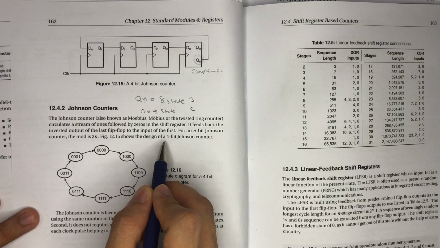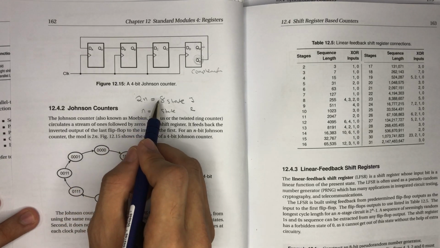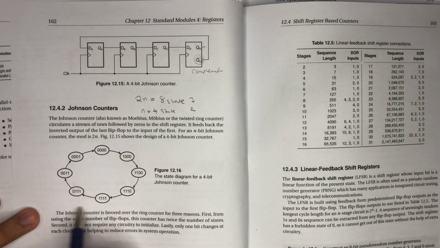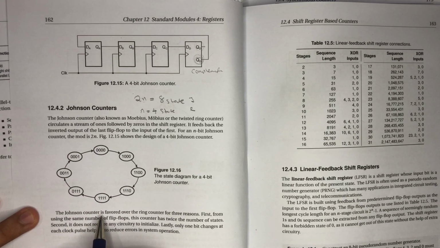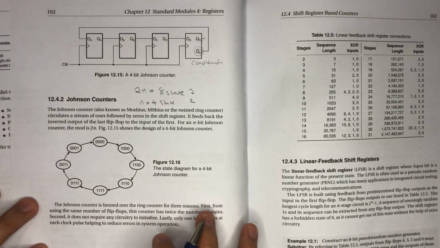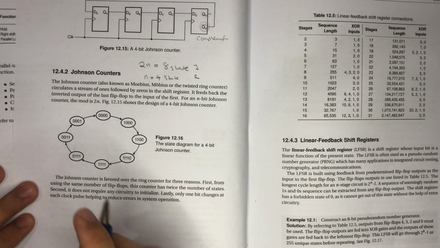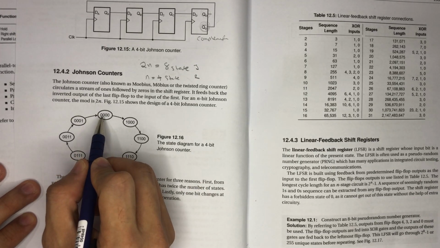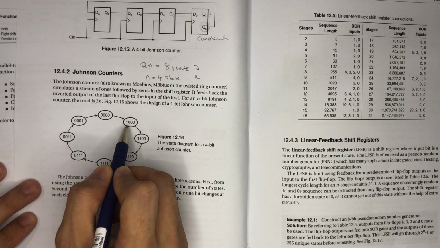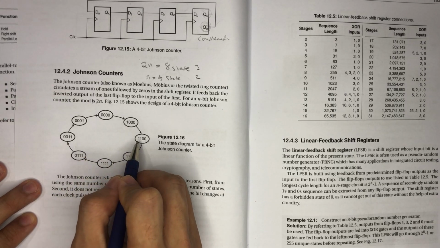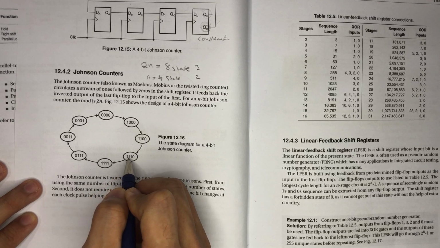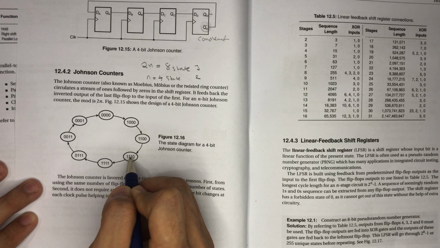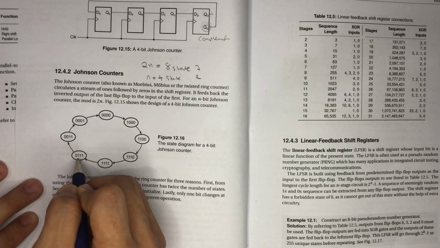This shows the design with 4 bits. Because it's 2n, you have 8 possible states, as you can see here. If you notice, the operation is a bit different for the Johnson counter. You see 0 0 0 1, and then after that you will have 1 1 0 0. The 1 is shifting and increasing.